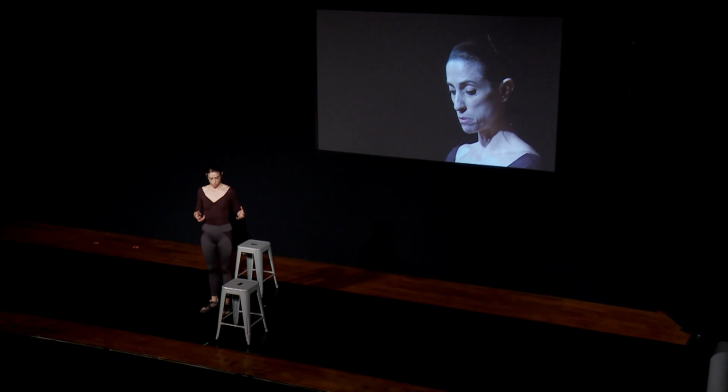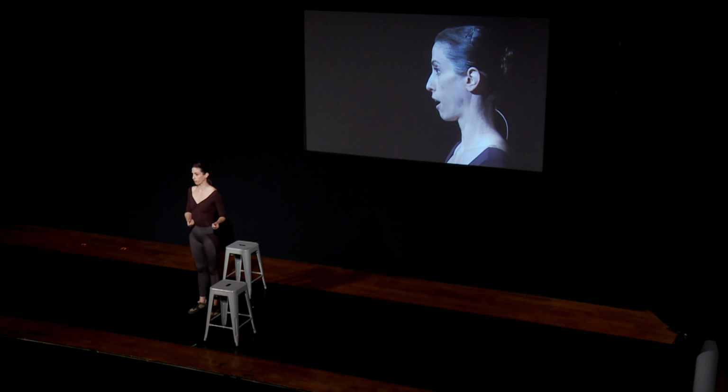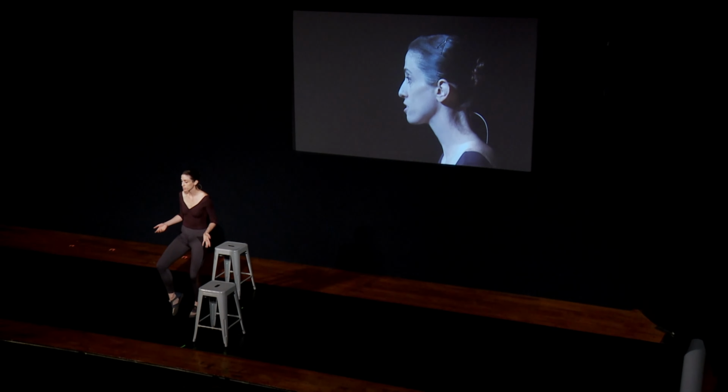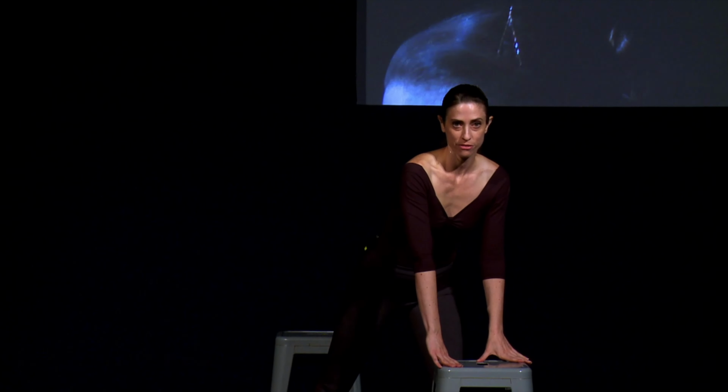If we're elevated, we're also going to change our visual perception of our environment. We also have to be really seriously careful about not falling off the stool, which probably means we can't do much with our lower bodies. And this is just 1 square foot of space.